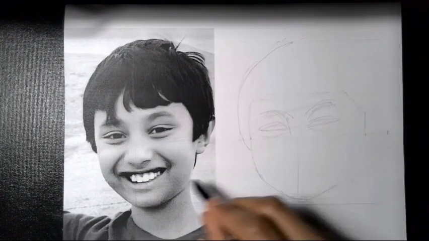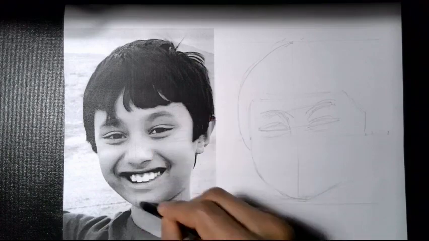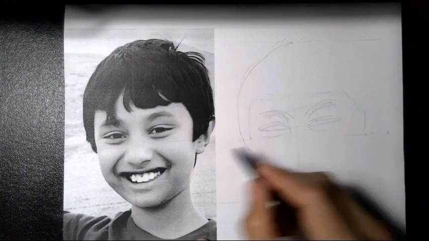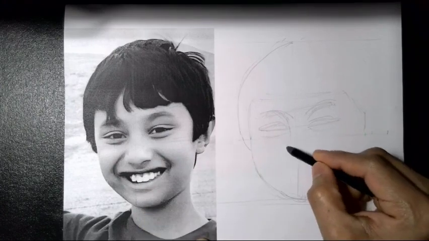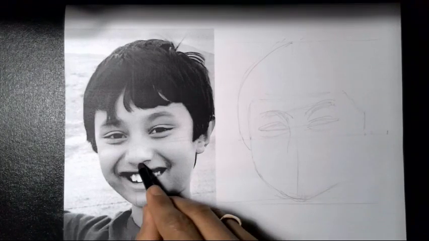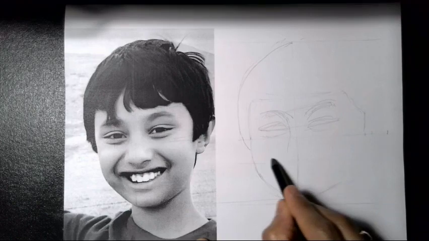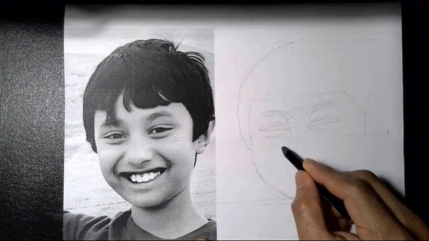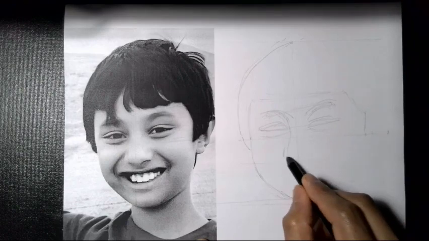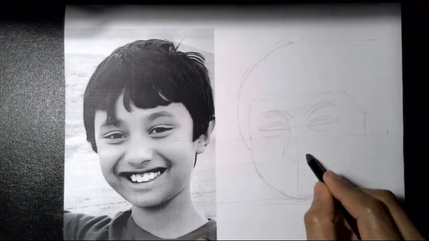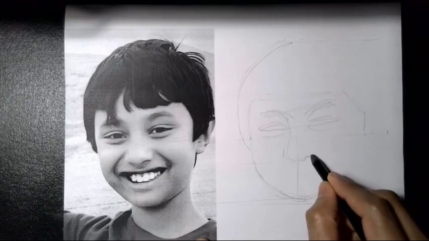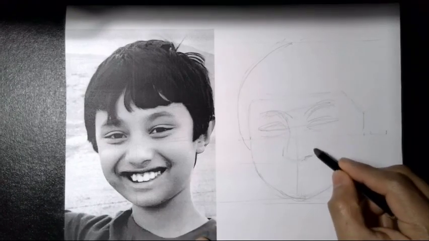Notice over here, since this is a straight central line, I'm going to take the nose right beside it, comes in this way, and this is the length from there.